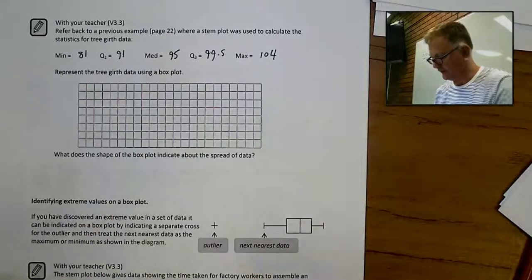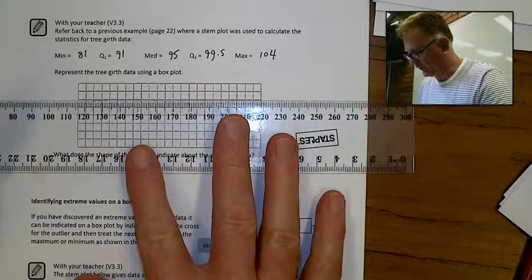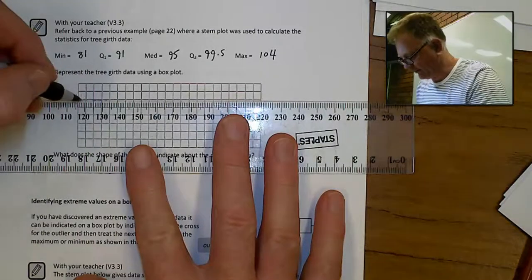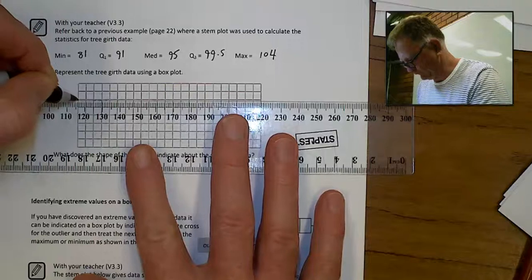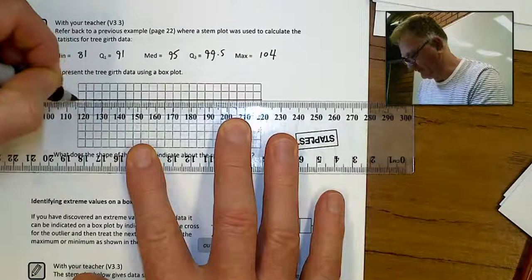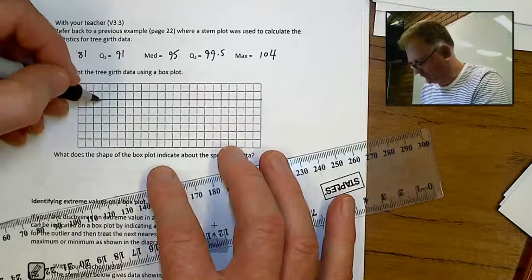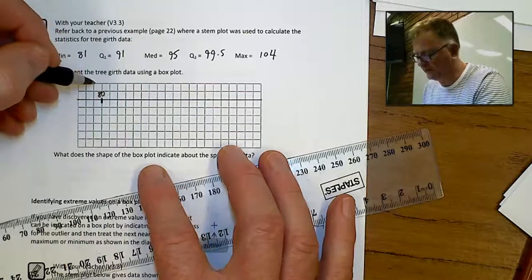Always difficult to work out a scale here. I don't think it'll fit if you do one square each, so I'm just going to put a line across here to draw a scale. I'm going to put 80 here and go up in twos.